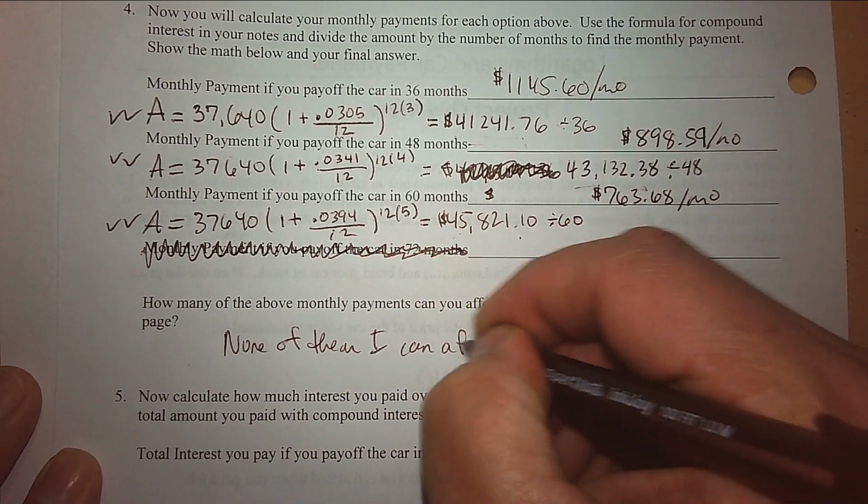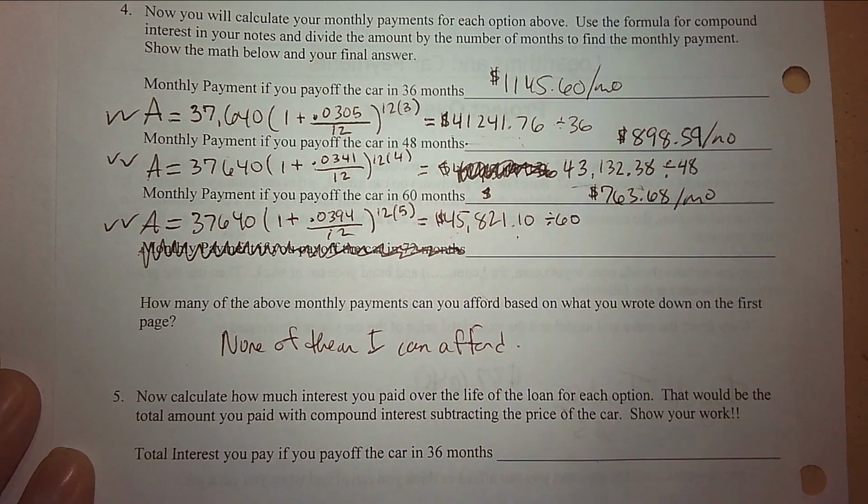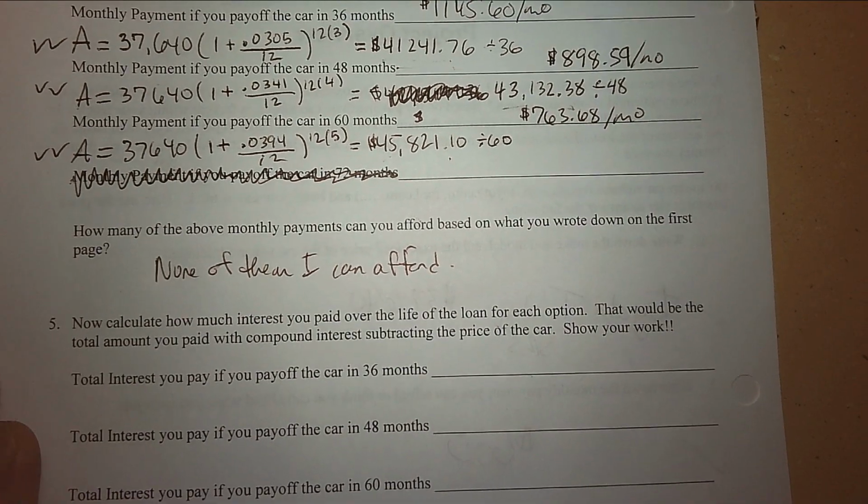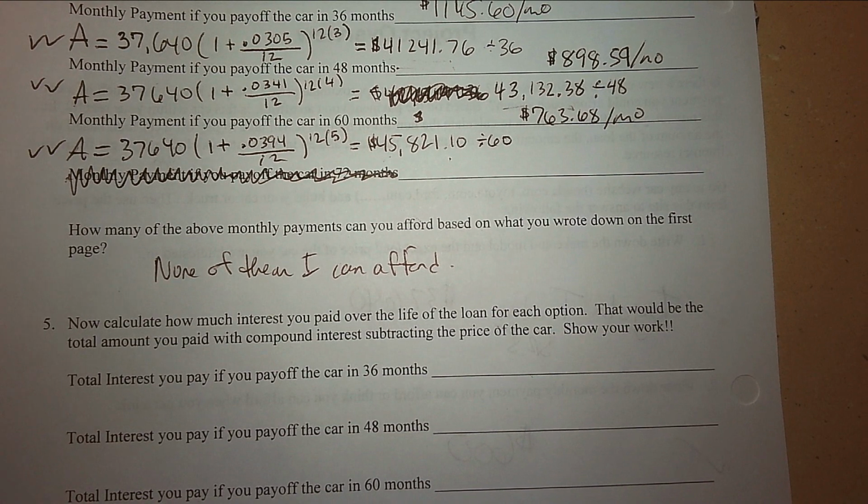Because what did I write down on the front page, right? I wrote down I want to afford $600, and the cheapest one is $763.68. So what does that tell me? I might have to go back and then not get such a big truck, right? I might have to rethink what I'm buying.